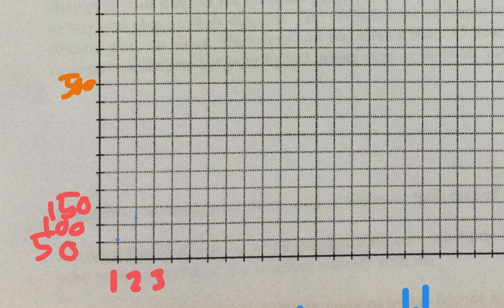What do you notice about the points? What do you think is going to happen? What about 3 months? 3 was how much? Wait, 3 was 162. 3 months, we should be at 162, which will put me somewhere in here. What do y'all see it's happening with these?